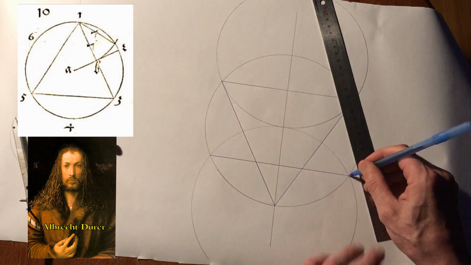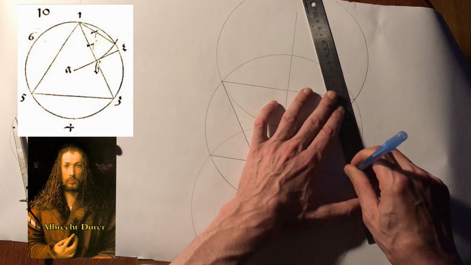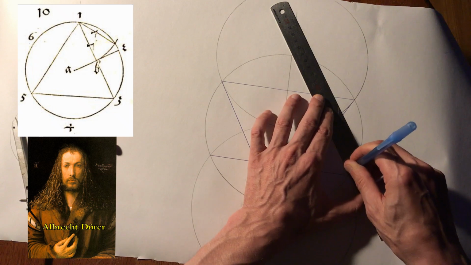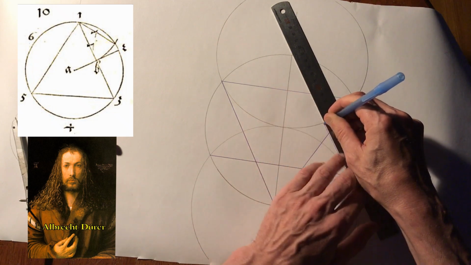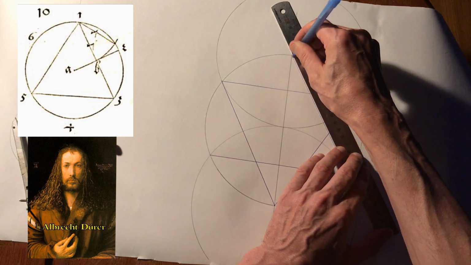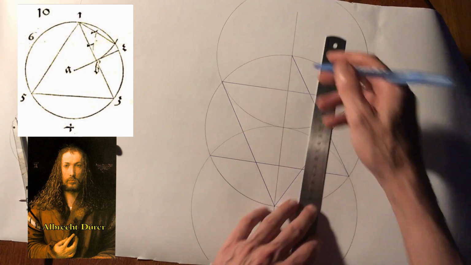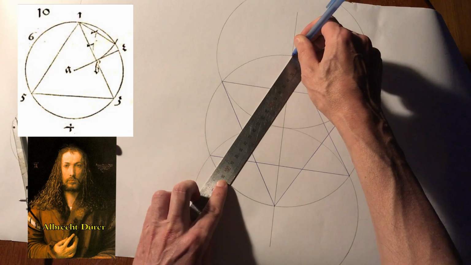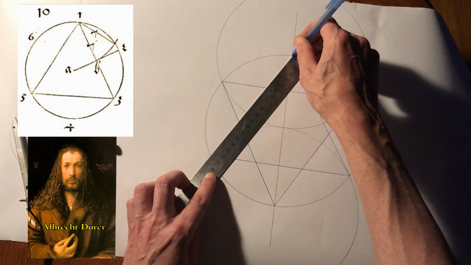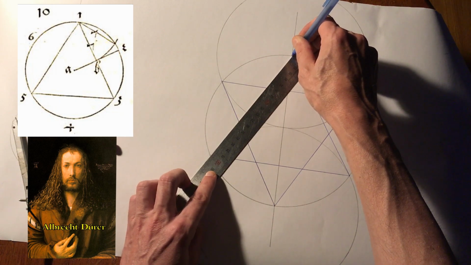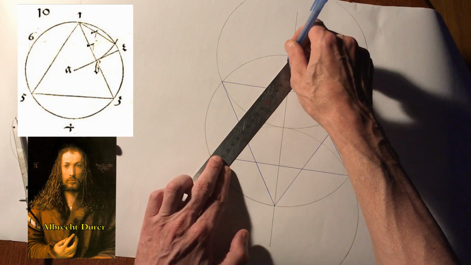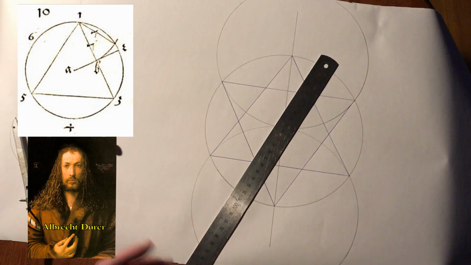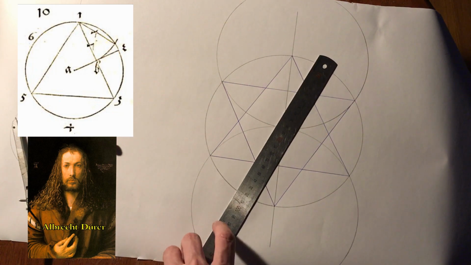Now, again, I'm trying to keep my compass point on the tip, adjust the ruler, keeping in mind the thickness of the pen so you don't line up the ruler perfectly. You have a little bit of a gap, and if you get it right, it should hit the spot. Okay, and again, this is an Albrecht Dürer method, and it is imperfect, and it's not the most accurate of these designs.